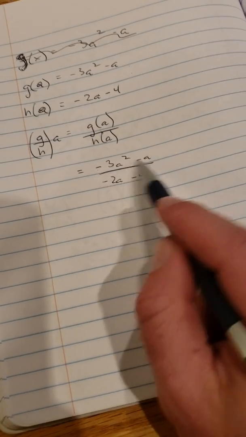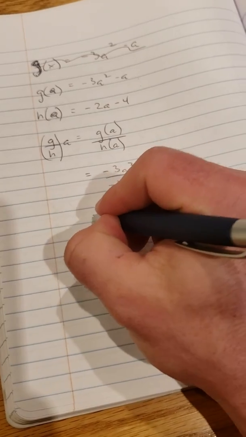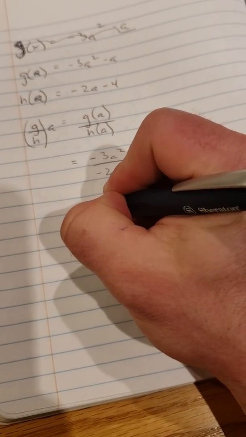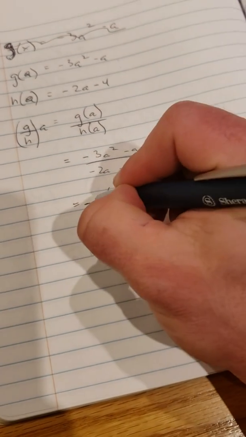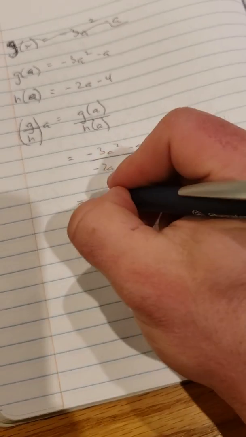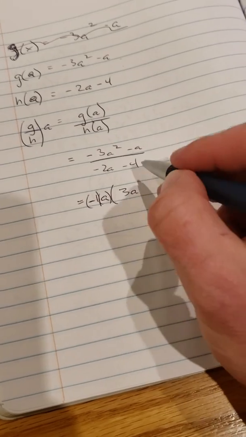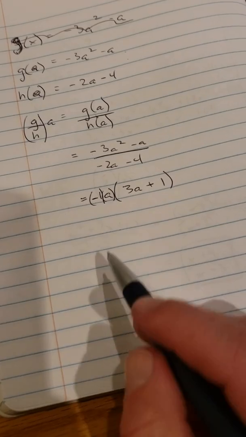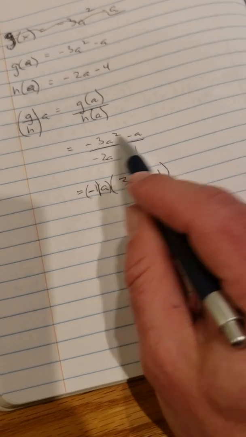I also notice that just in the top, both terms have an a. So when I look at this here, I can actually pull out one of those a's, okay? I can also pull out a negative 1. So we're going to pull out that negative 1 times a, and then I have 3a plus 1. Okay? If I was to multiply these both back in, I should end up back up here. That's how we're checking our work.